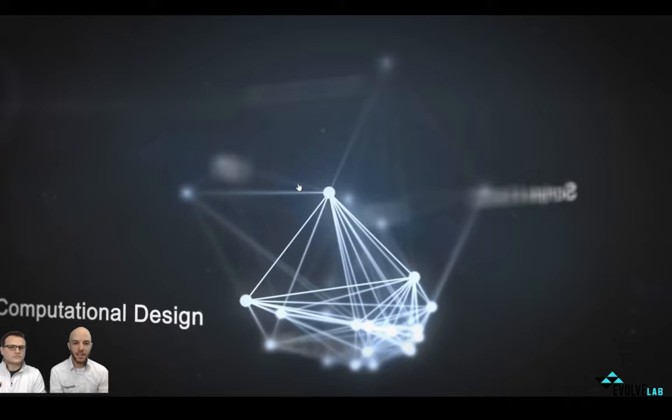We are going to be showing you guys today how to do interoperability with a few different tools. We're going to be looking at FormIt, Grasshopper, SketchUp, Revit, looking at how all of these things interact together. So with that, we're going to go ahead and get started.